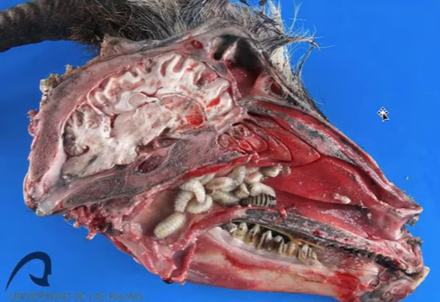The nasal bot is in sheep a larva of the sheep bot fly, Oestrus ovis.